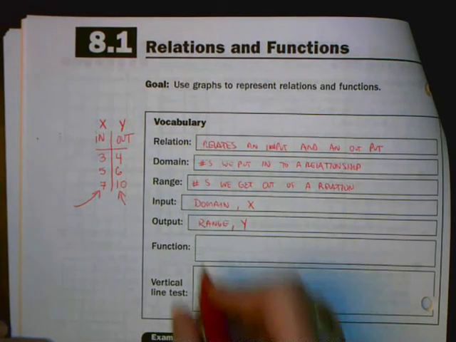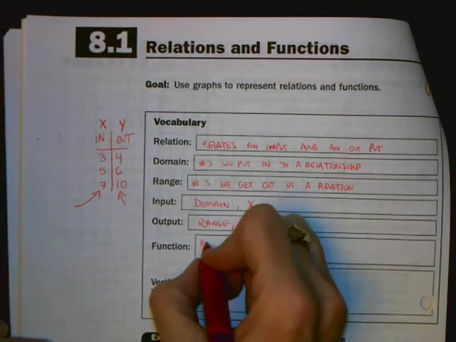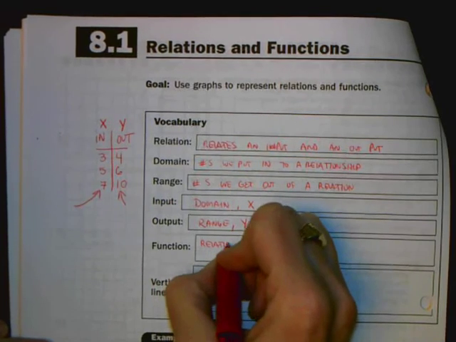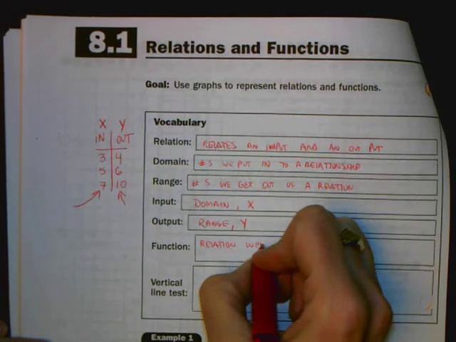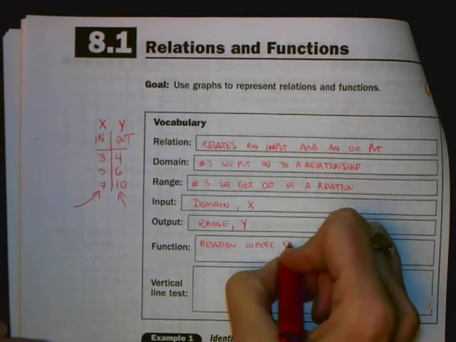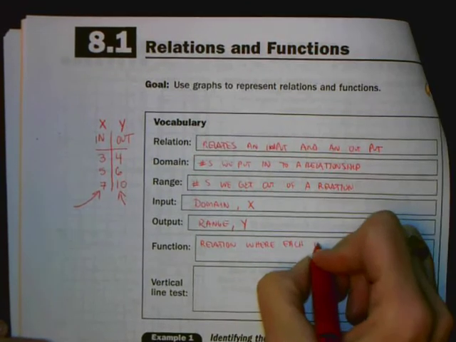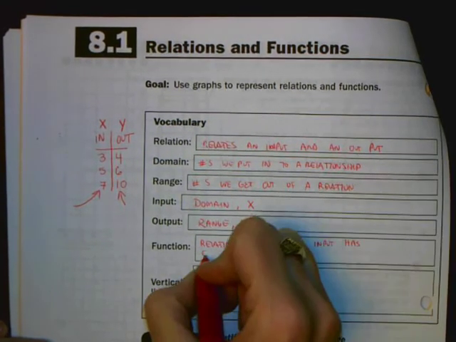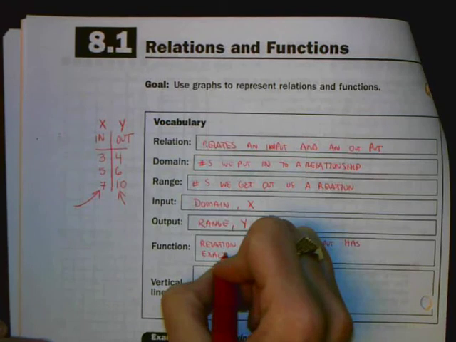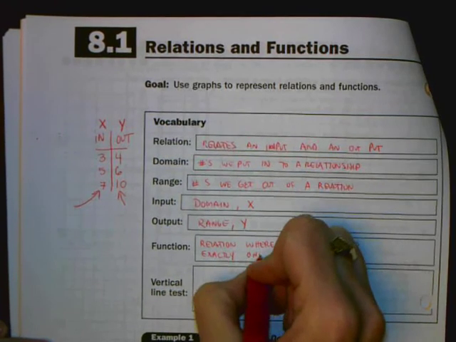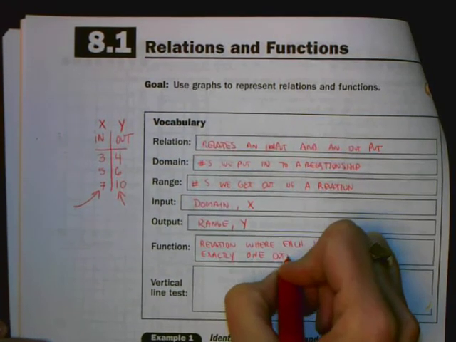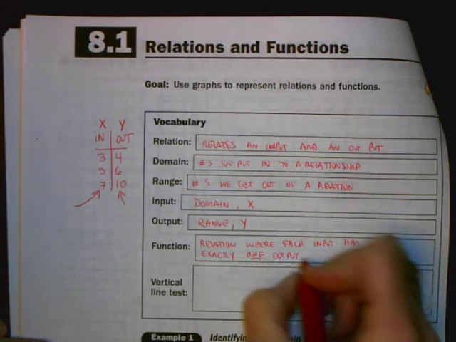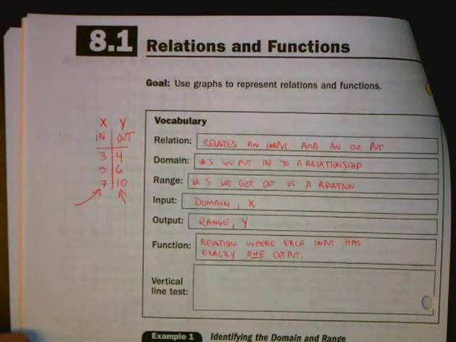A function is a special kind of a relation where each input has exactly one output. And this matters.